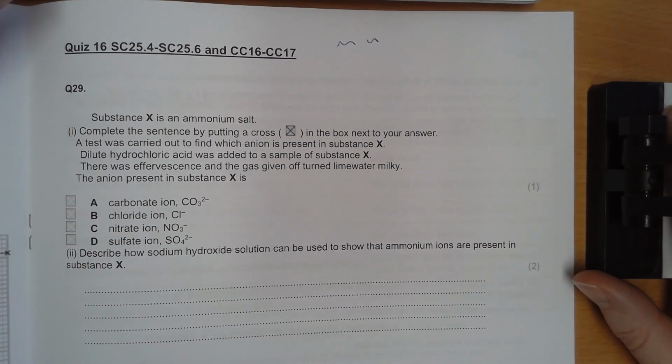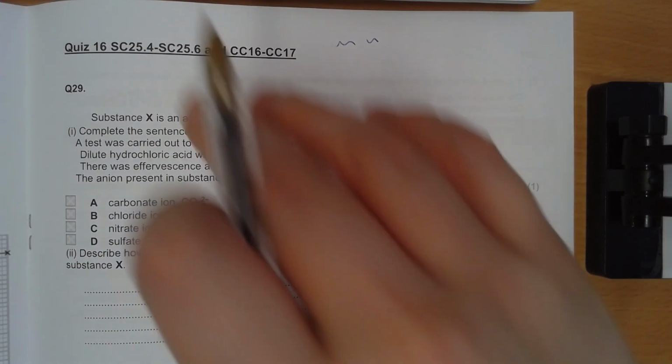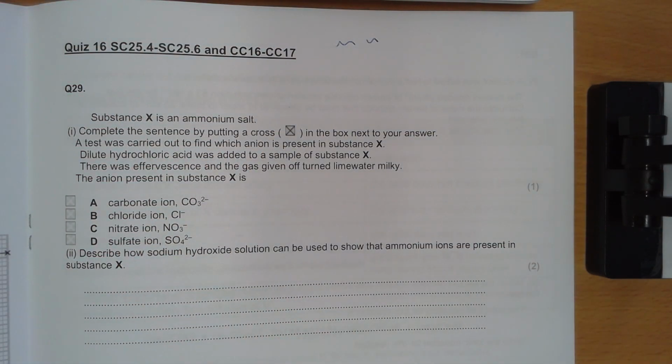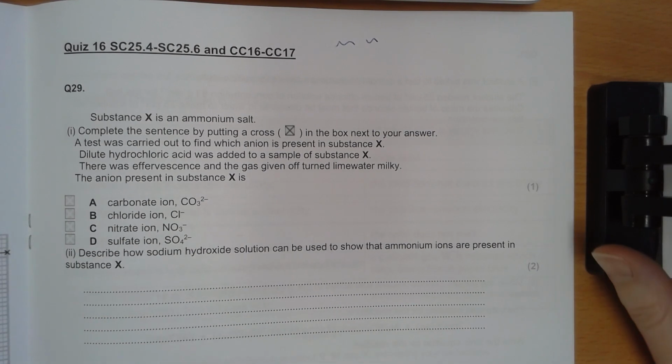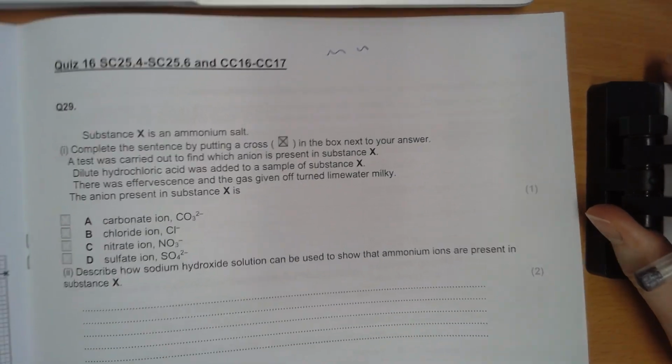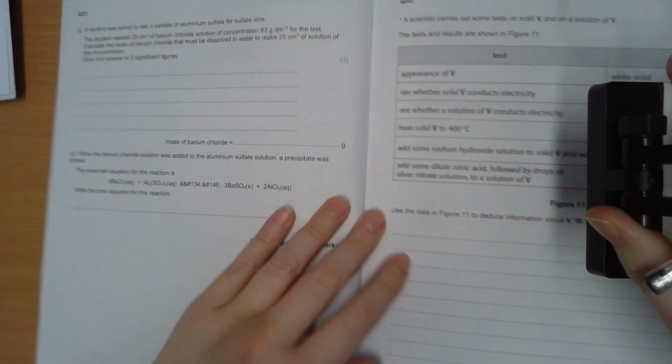Right, in this video I'm going to run through the questions for quiz 16. It's the end of the SC25 chapter, which is qualitative analysis that we've been doing at the moment, and you've also got some revision from fuels and the atmosphere. First few questions should be okay. If they're not, when you check the mark scheme, it should be quite obvious. This one, I'll just do it with you.